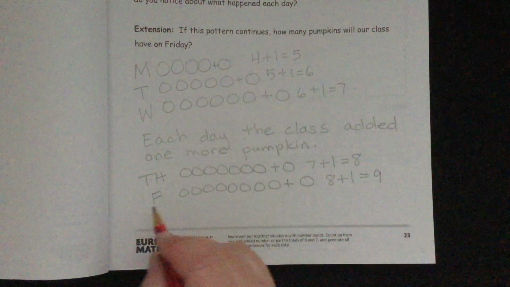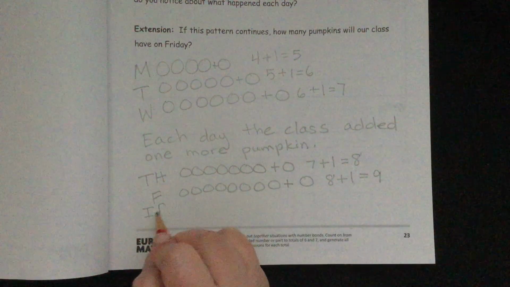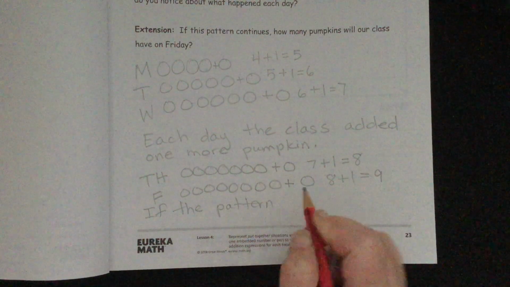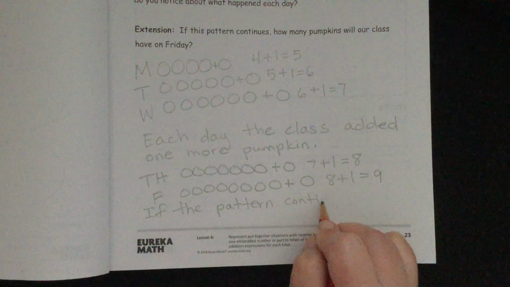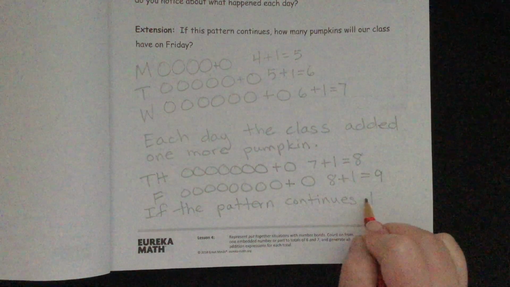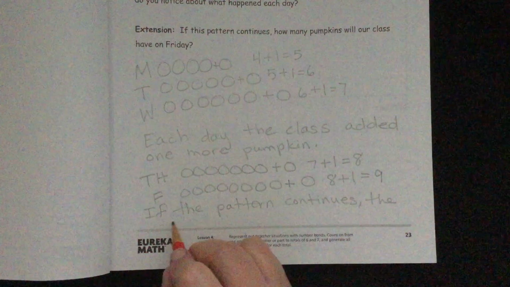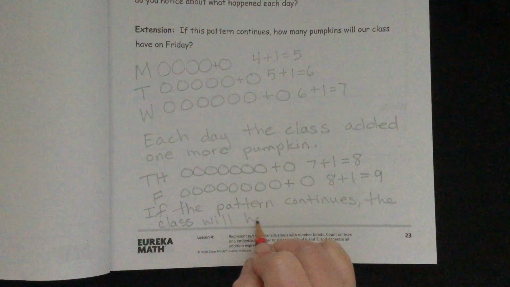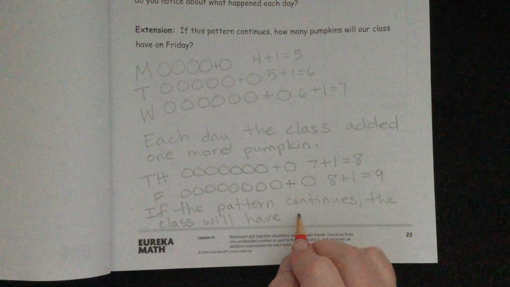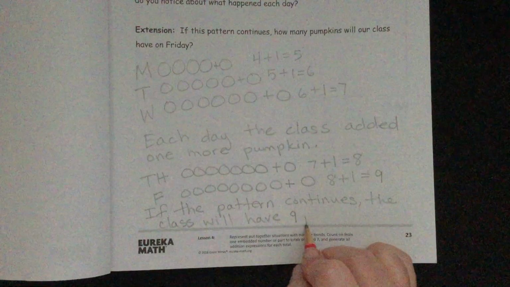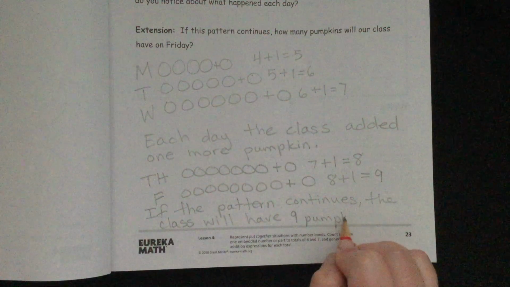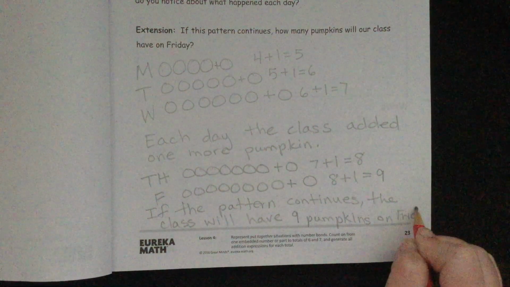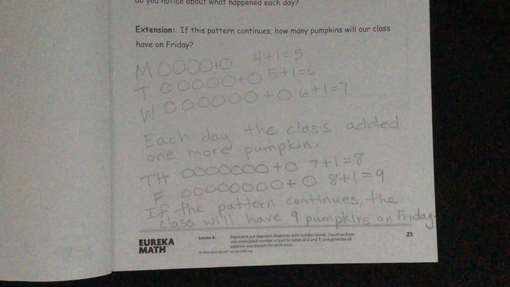Okay, so we could write that sentence. If the pattern continues, the class, let's write class down here, will have 9 pumpkins on Friday.